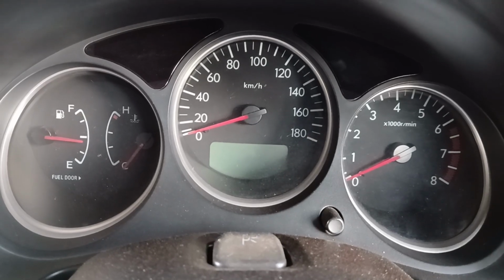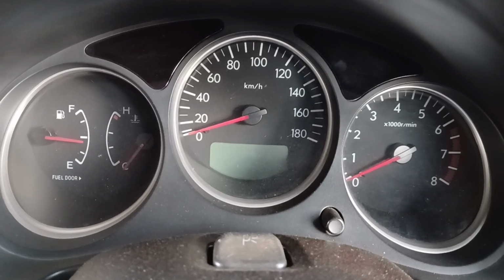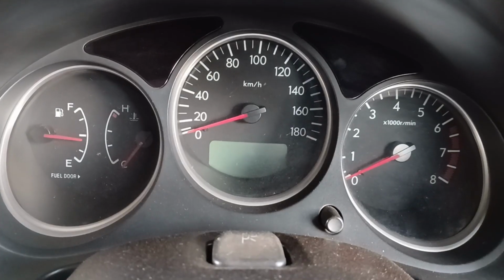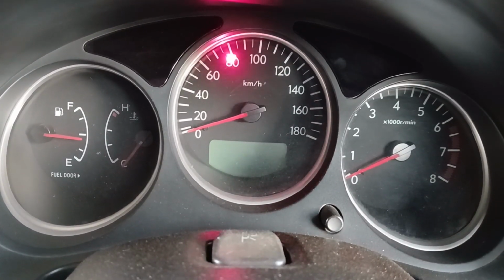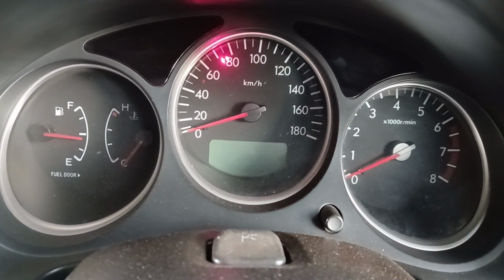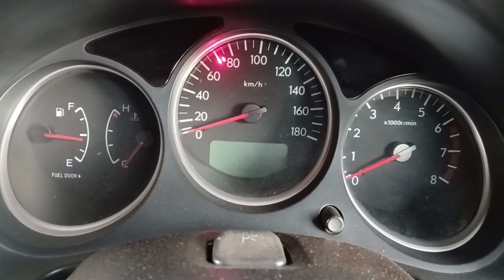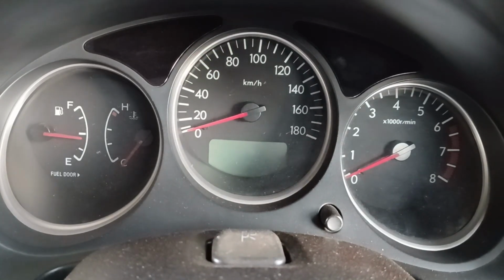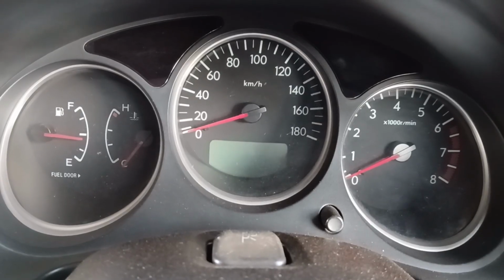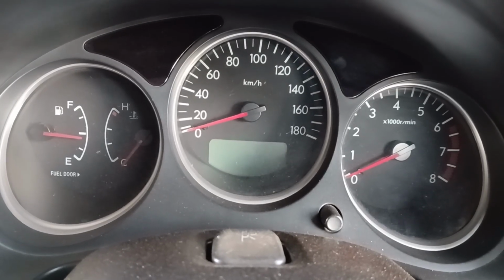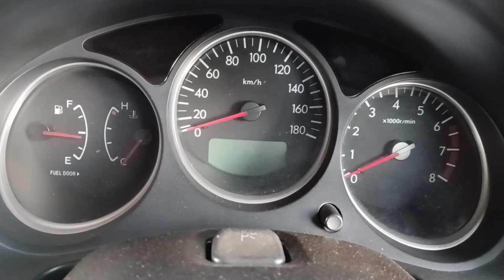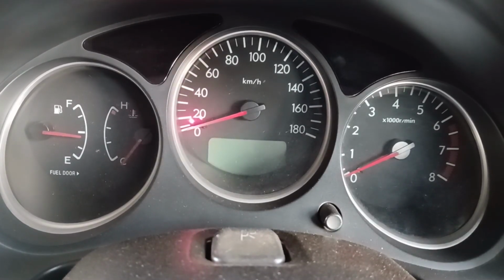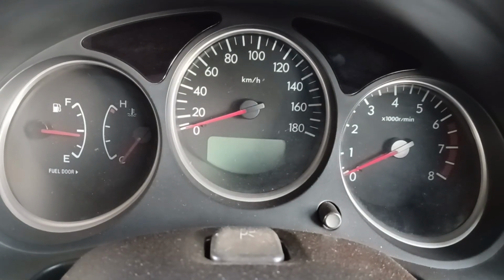Avoid shifting down into the L or the 1 gear setting at higher speeds like, let's say, 80 kilometers an hour. This is an invitation of a huge repair bill. You could look at an engine or a transmission replacement, if not both, depending on the severity of the damage that has happened to the car. So to avoid that, make sure that the speed is 20 kilometers an hour or less, and then shift down into the L or the 1 gear setting.